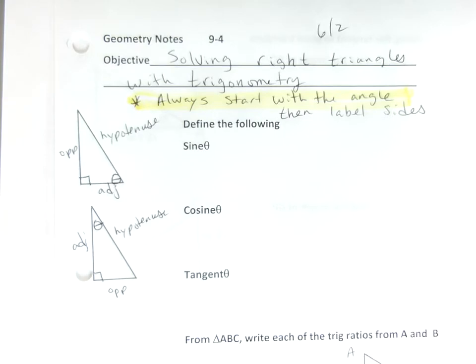everything else changes with it, okay, right? So as I change the angle in a triangle, you guys watching? I change the angle of the triangle, the other sides change with it, right? So it's a ratio. It's a ratio between one and the other.